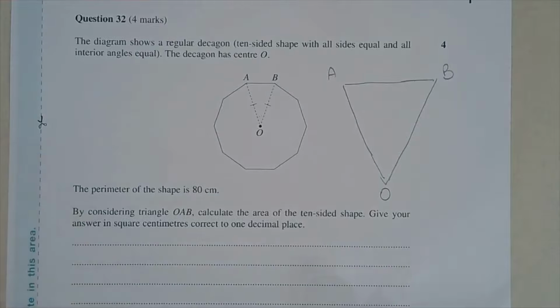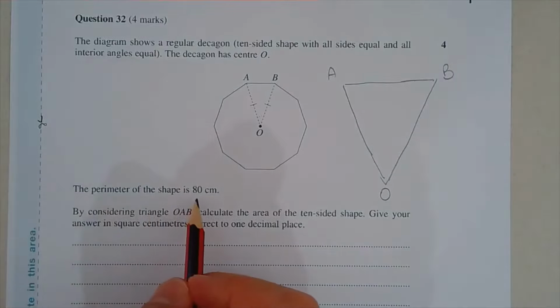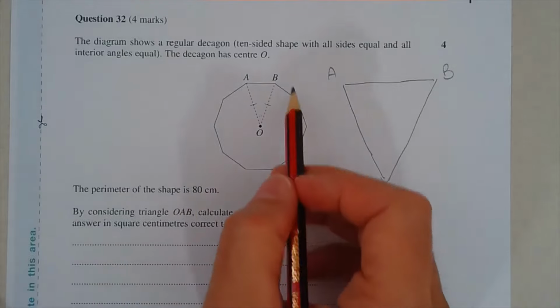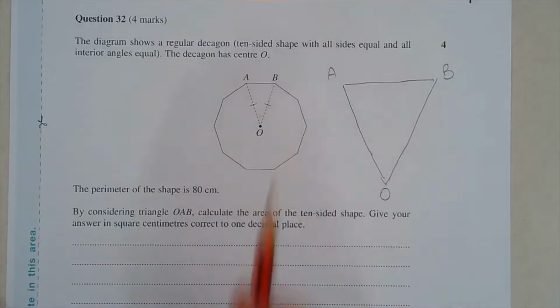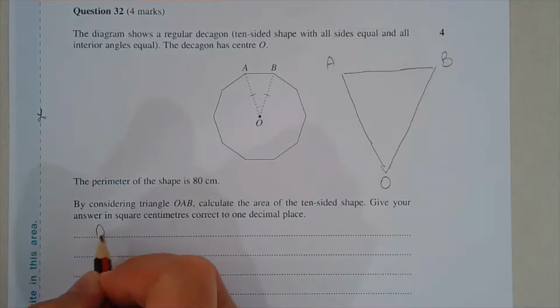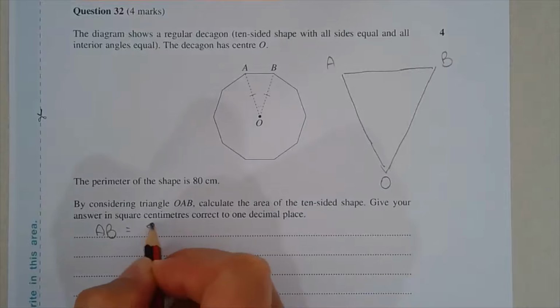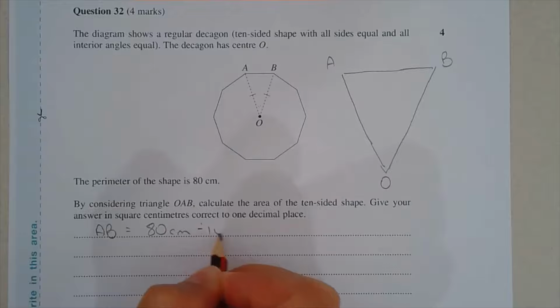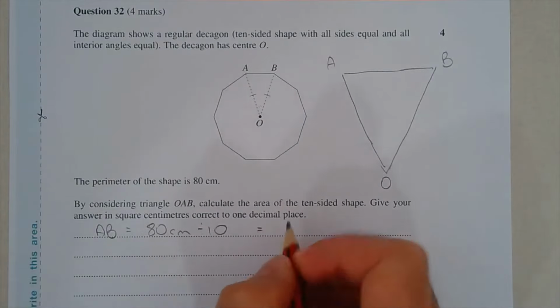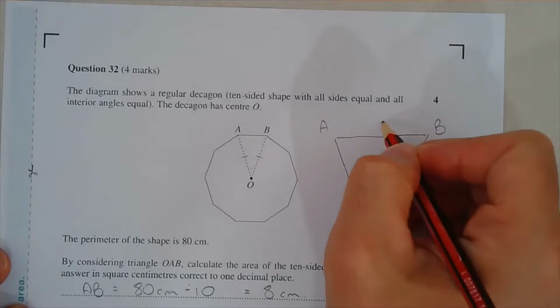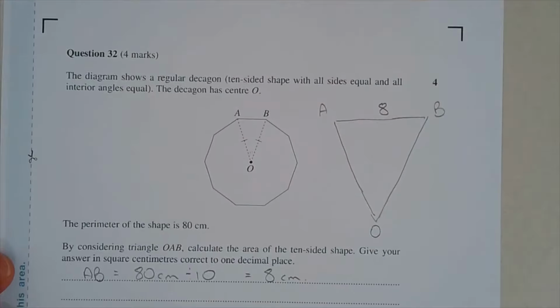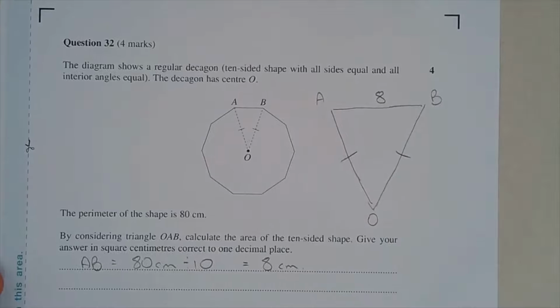Now, we know that the perimeter of the shape is 80 centimeters, so we're going to mark some information on this. There are 10 equal sides. So the perimeter is 80 centimeters; AB is 80 divided by 10, which equals 8 centimeters. We can mark that on our diagram. And these are equal sides there as well because it's isosceles.